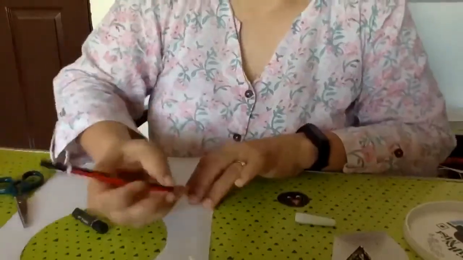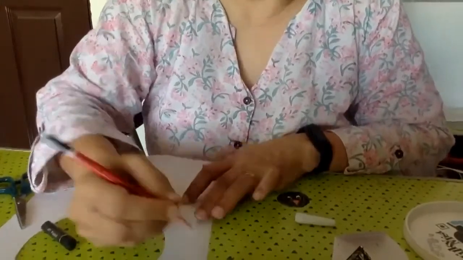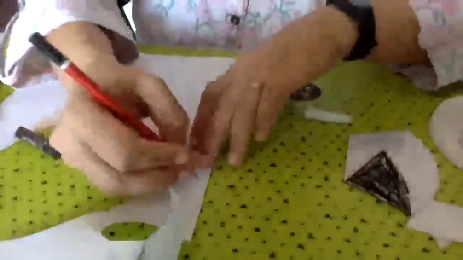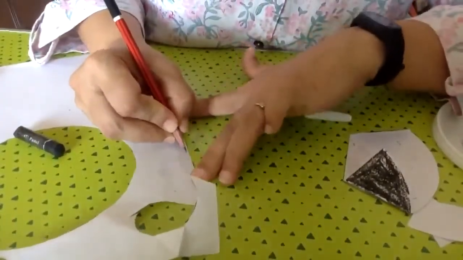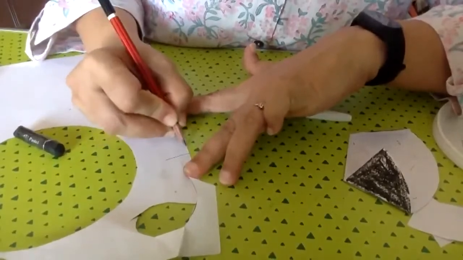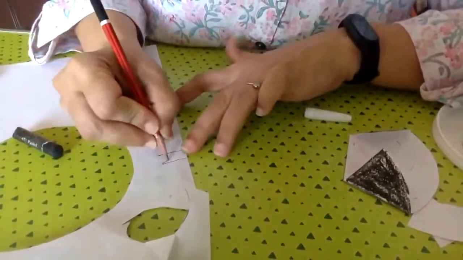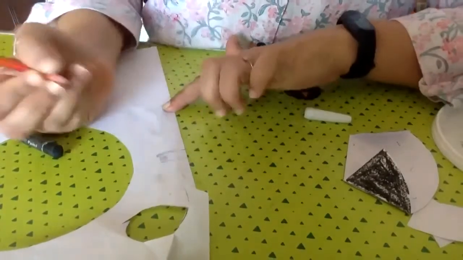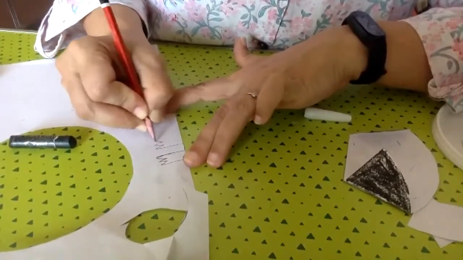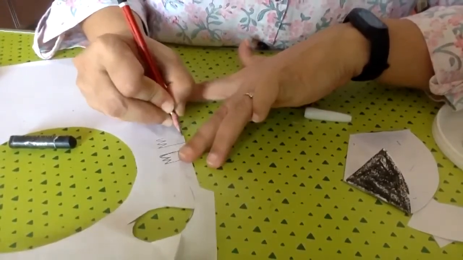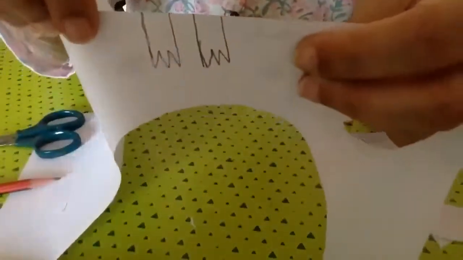With the same paper, we are now going to make two legs for the penguin. To make the legs, from the edge of the paper, we are just going to make a rectangle like this, and just 1, 2, 3. Again, 1, 2, 3. This is going to be the legs of the penguin.